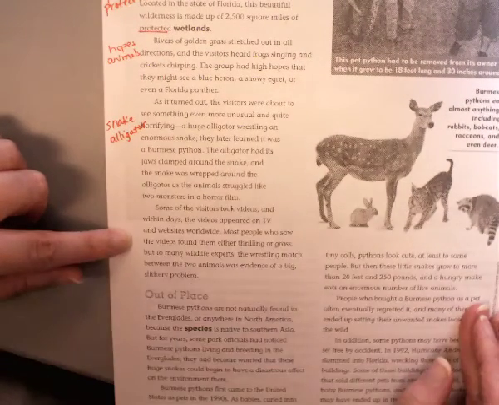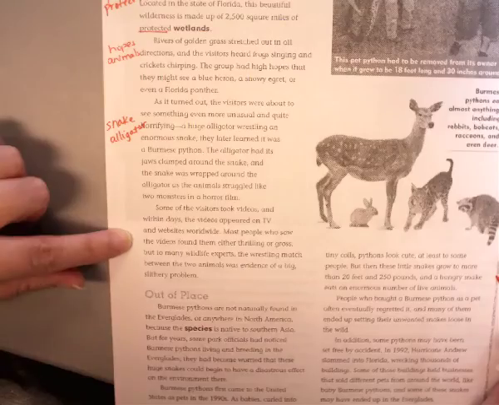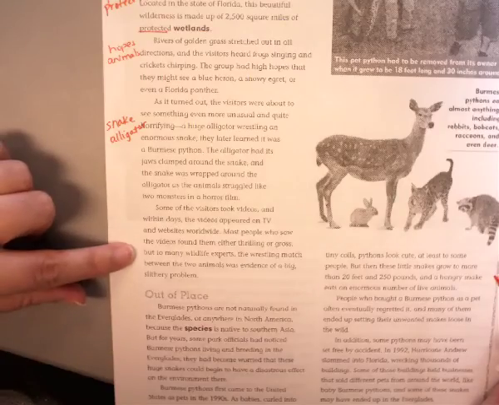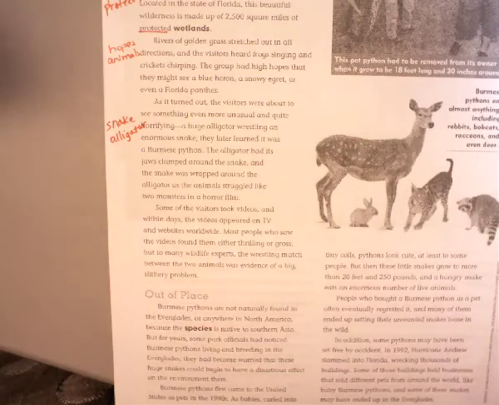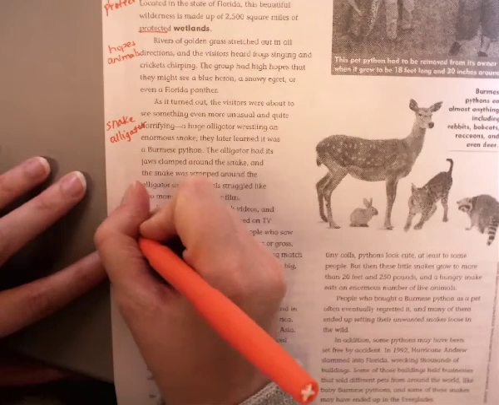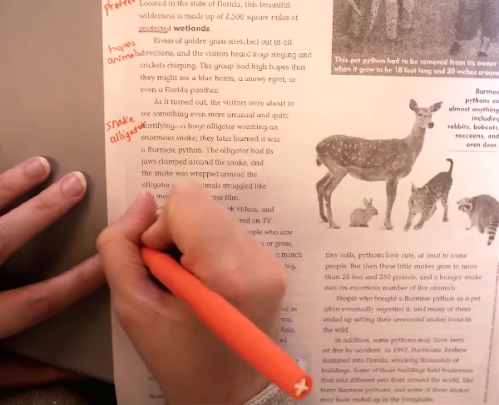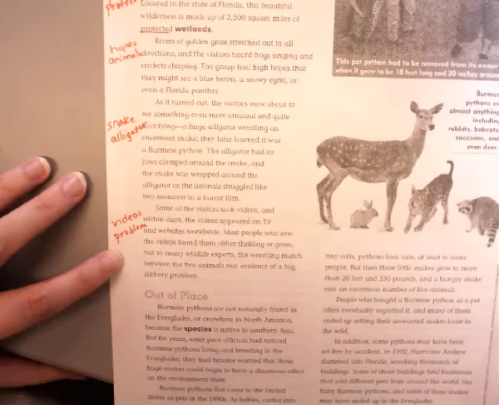some of the visitors took videos, and within days, the videos appeared on TV and websites worldwide. Most people who saw the videos found them either thrilling or gross, but to many wildlife experts, the wrestling match between the two animals was evidence of a big, slithery problem. All right, this is mostly about what the visitors did when they actually saw this. They took videos, and experts realized that this could potentially be a problem. So I'm going to choose videos and problem. Problem. That's what I'll choose, because that's the first look at a possible problem.